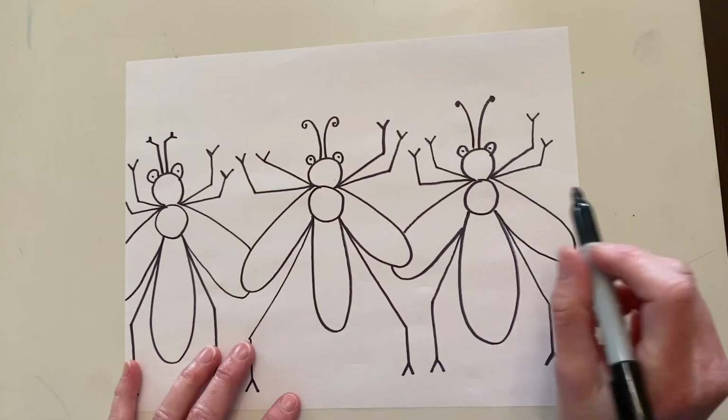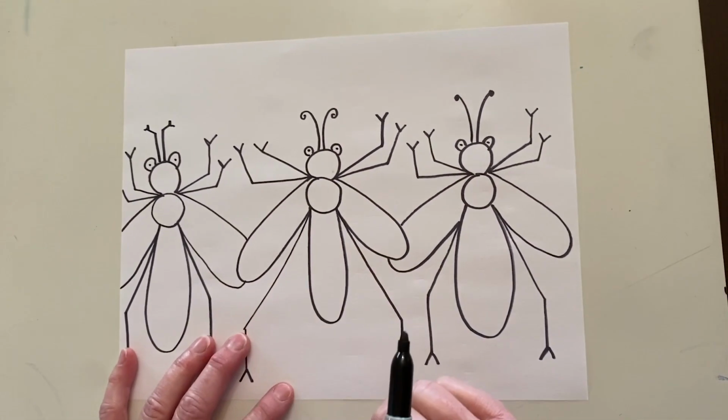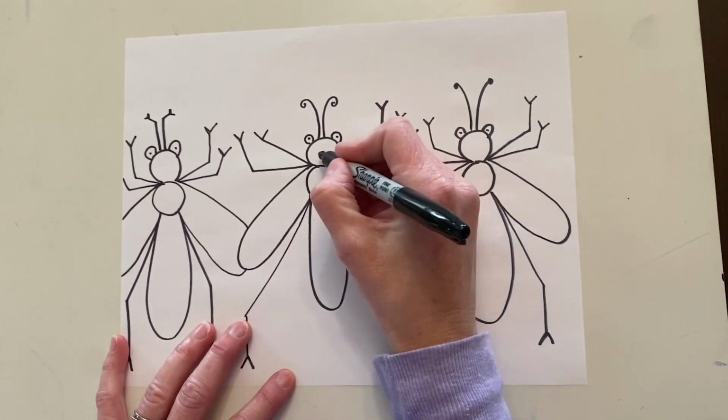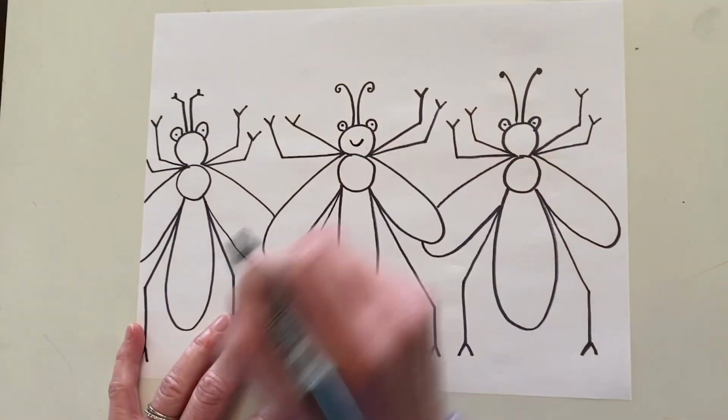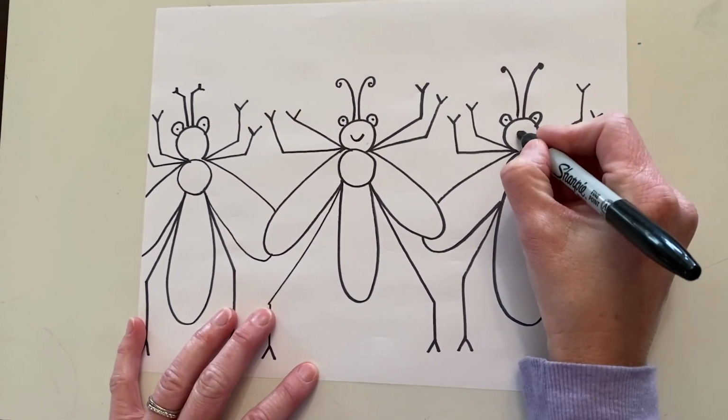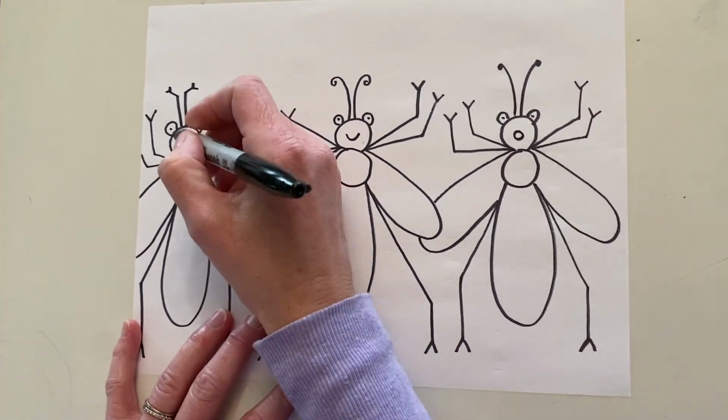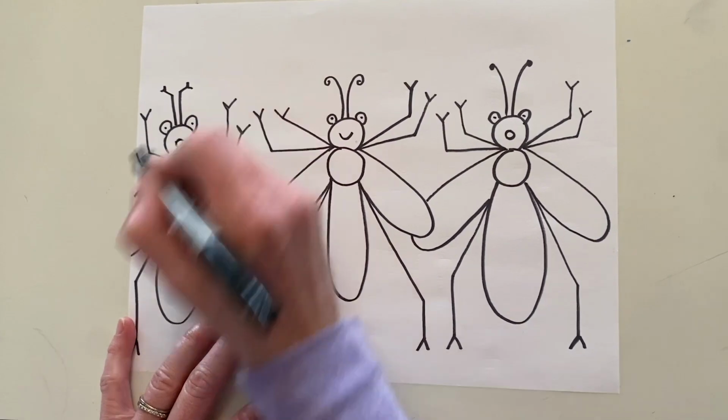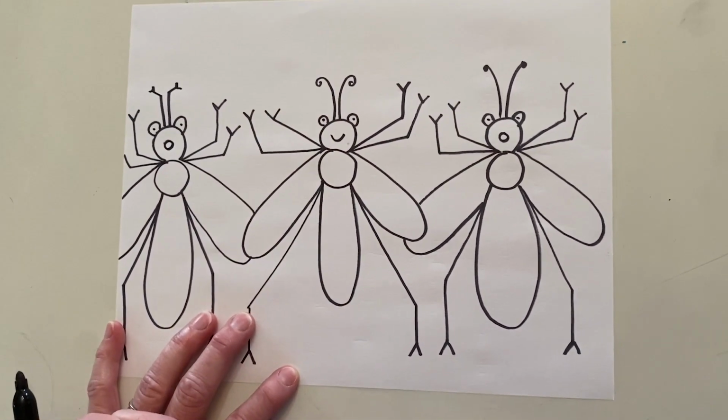Okay, now I wanna give them a little bit of a personality before I add some patterns. So what I'm gonna do is I'm gonna add some mouths to them and it gives it a lot of personality right there. So we have, I'm gonna give two that are maybe singing and one that's smiling.